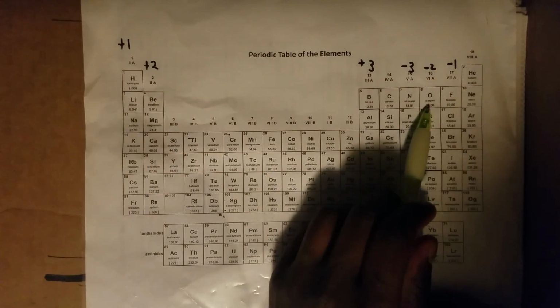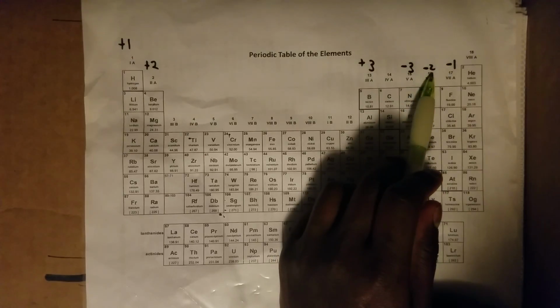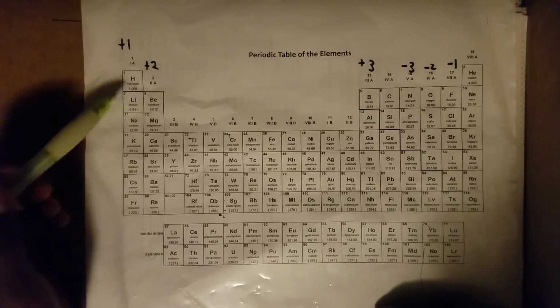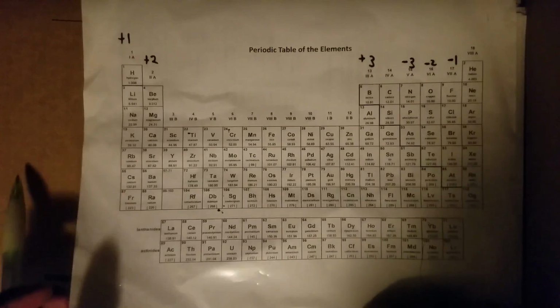But look at oxygen. Oxygen, when ionic bonding takes place, it gets a -2 charge. So that means it gains 2. So that means it's actually pulling, if you think about it logically, 2 lithium atoms together to form that, right? Well, let's look at it more. Think about that as we go.